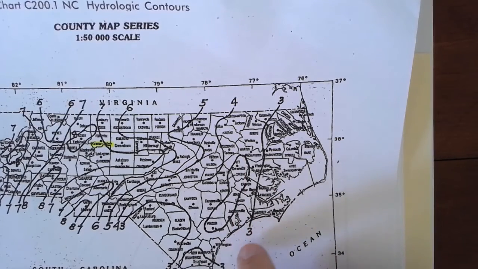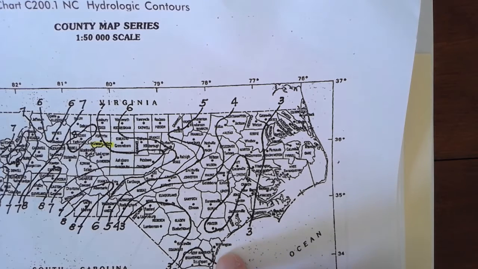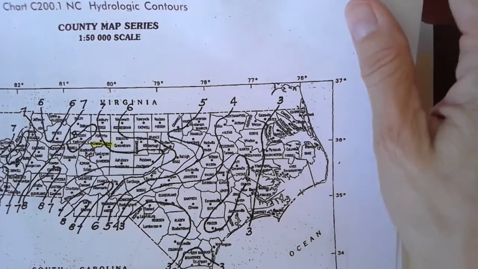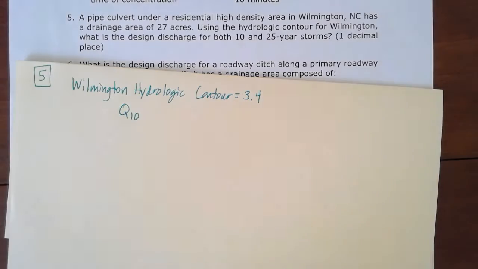So we're somewhere between that 3 and 4. So I went ahead and called that Wilmington hydrologic contour a 3.4. You might have called it a 3 or 3.5, 3.3, something like that. So that will make our numbers a little bit different.